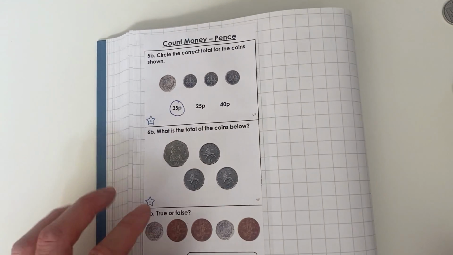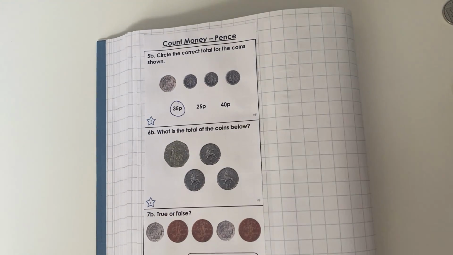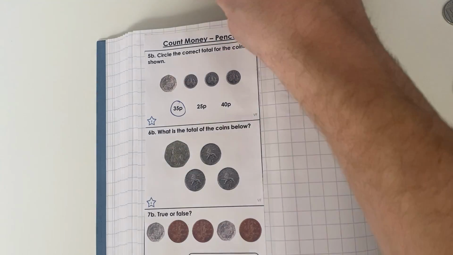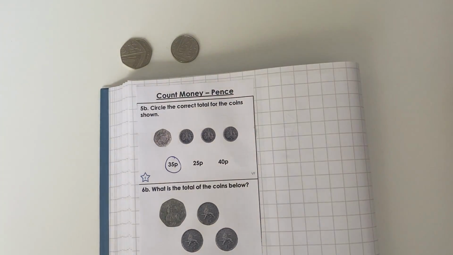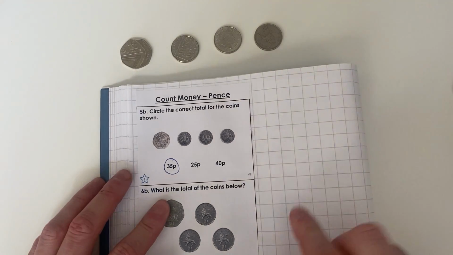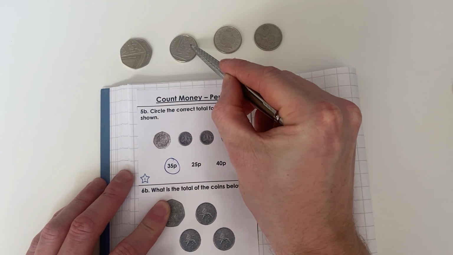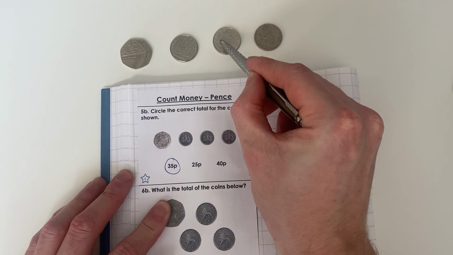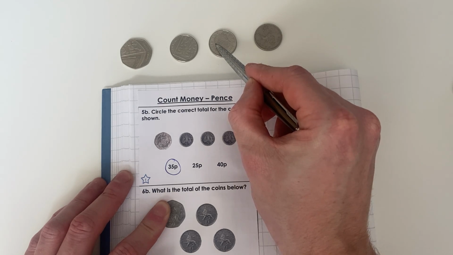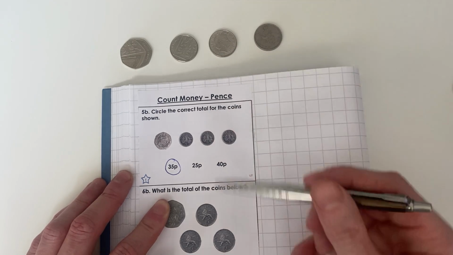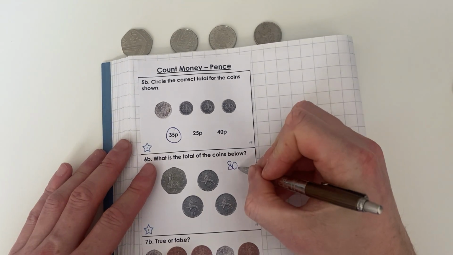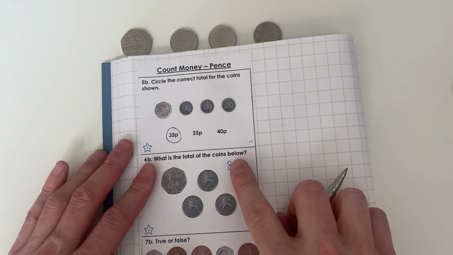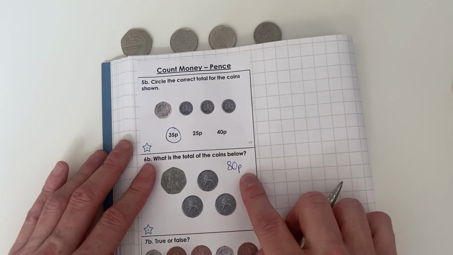My next one says, what is the total of the coins below? So I've got a 50p, a 10p, another 10p, and another 10p. So I've got 50 add 10, so that's 60. Add another 10, 70. And add another 10, 80. It's really important that when we're writing in pence, we always put a small p at the end. 80p, 80 pence.